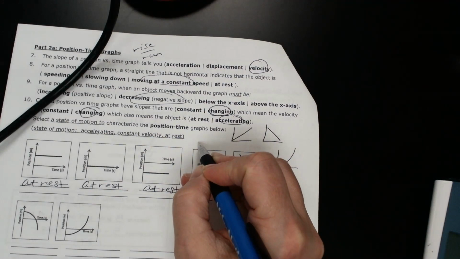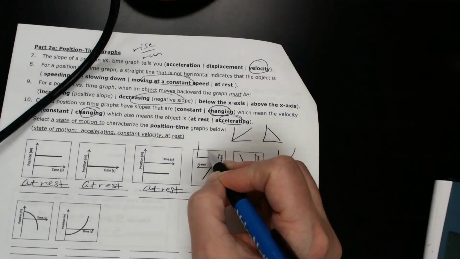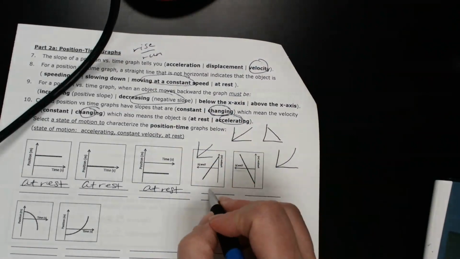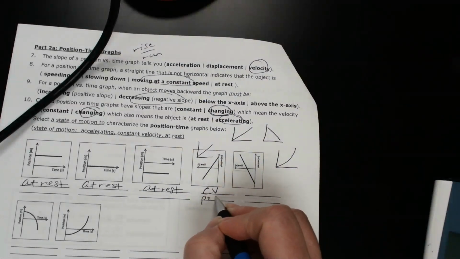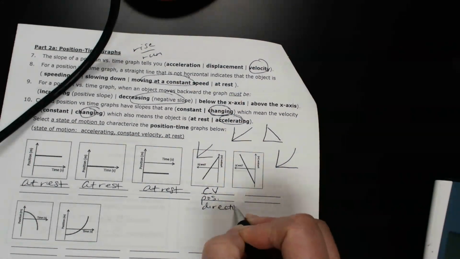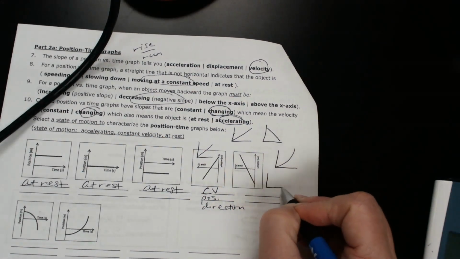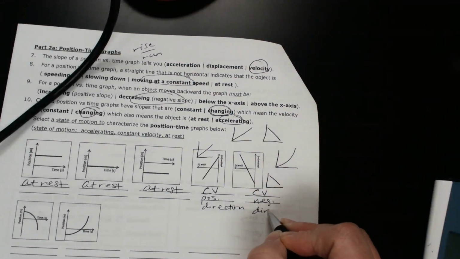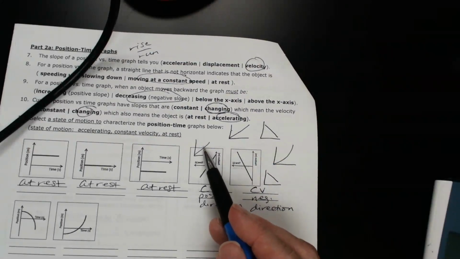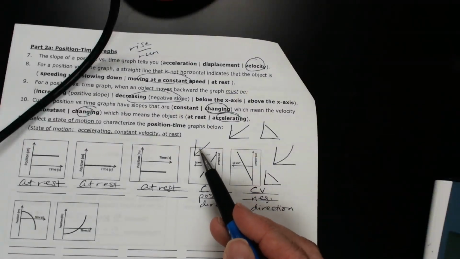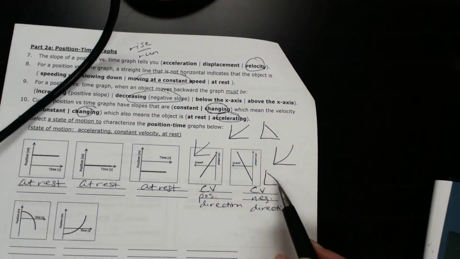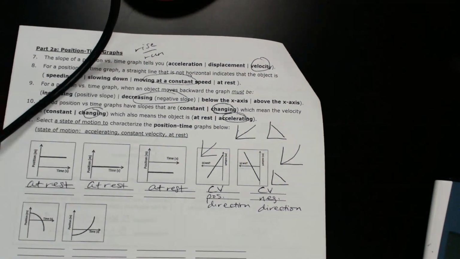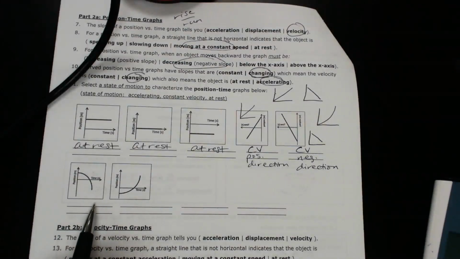These look like they're flip-flopped, but basically you should have one that looks like this. That's going to be a constant velocity in a positive direction. And then you should have one that looks like this, and that's also going to be constant velocity, but in a negative direction. Because this is going to give me a positive velocity value, which tells me I'm going in a positive direction because it's a positive slope. This is a negative slope, so it's going to give me a negative velocity value, which tells me I'm going in a negative direction. And then these two are both accelerating, okay?